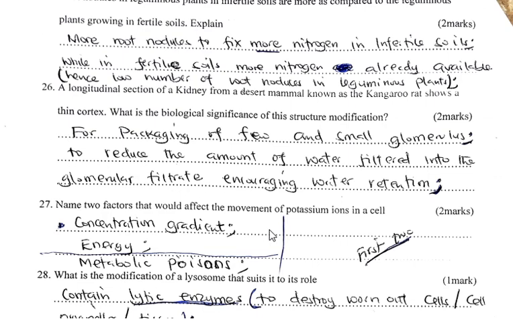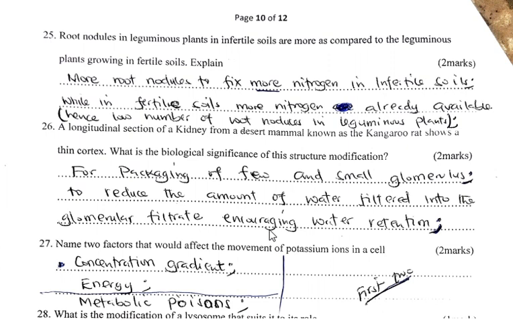Question 25. Root nodules in leguminous plants in infertile soils are more compared to leguminous plants growing in fertile soils. Explain. More root nodules to fix more nitrogen in infertile soils. Remember, the infertile soils have little amounts of nitrogen. Therefore, you'll have more root nodules to fix more nitrogen. While in fertile soils, more nitrogen is already available in the soil, hence a low number of root nodules in leguminous plants.